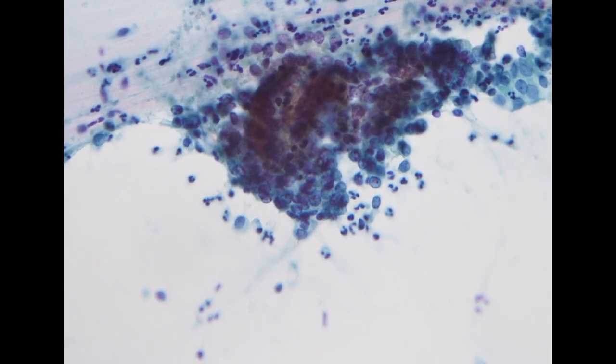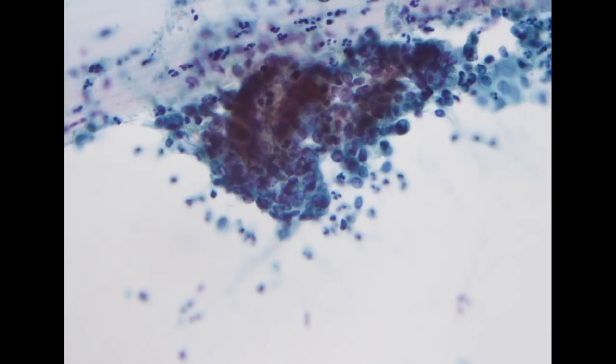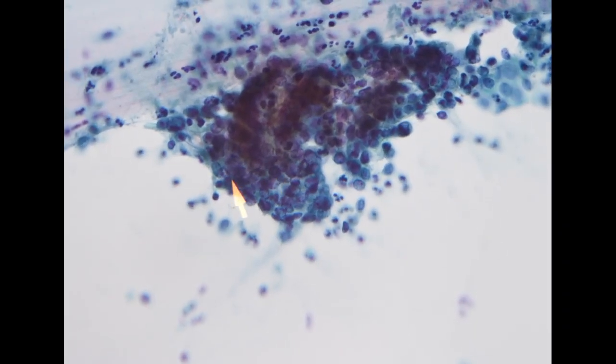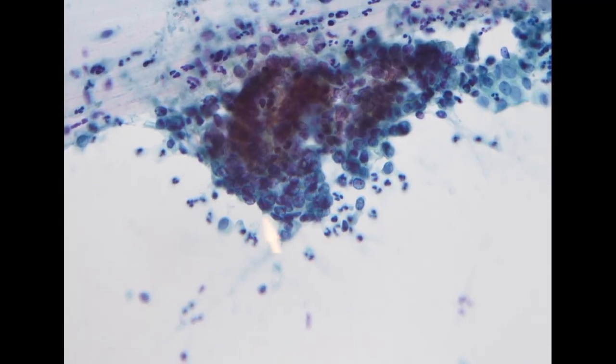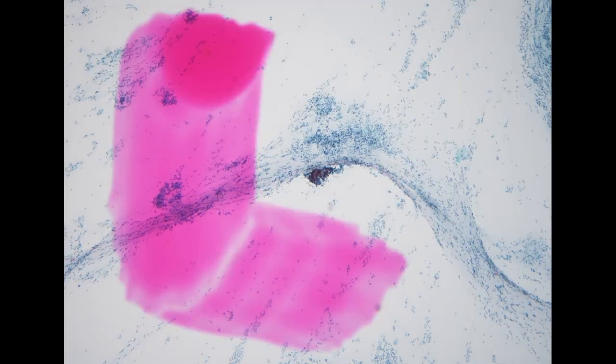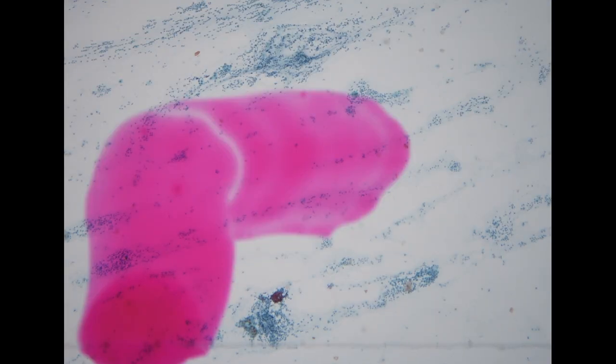And this one also, it's very tight, and the small high NC ratio feature is compatible with a cluster of stromal cells, not glandular cells. So for this specimen, we cannot call it atypical glandular cell because we didn't see any. What we only see is the stromal component as well as the debris.